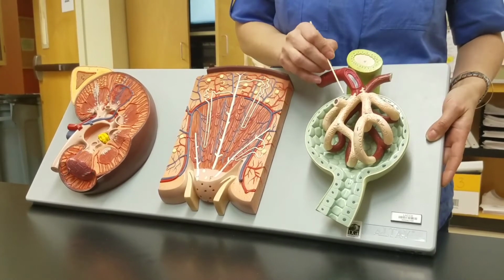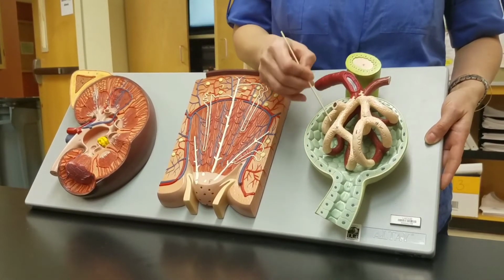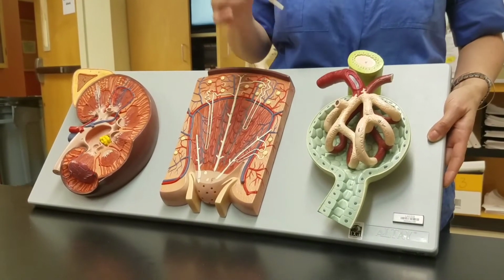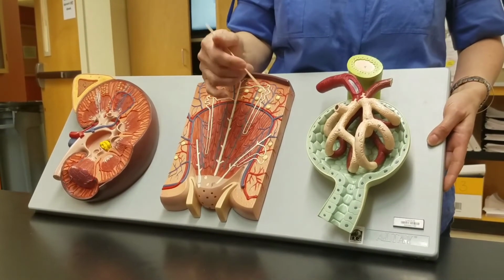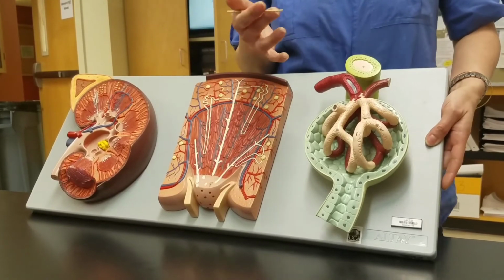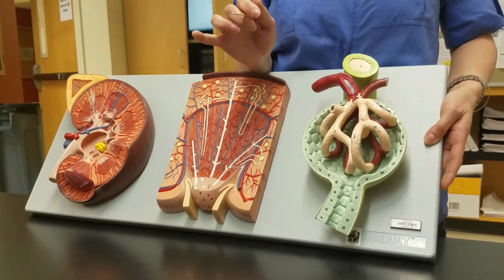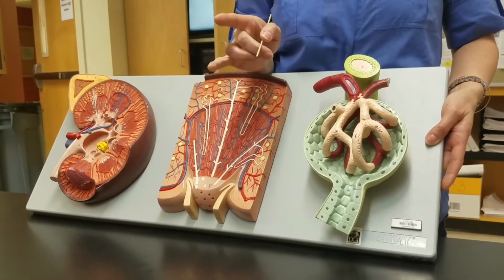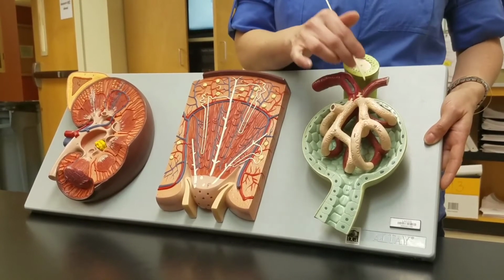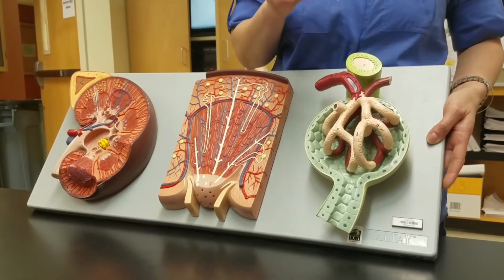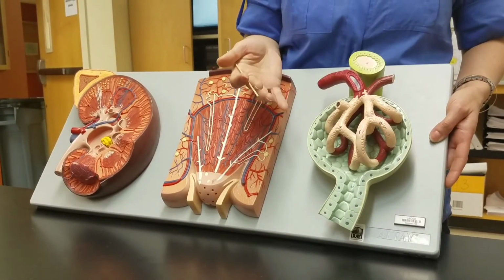If I put a pin on these beige cells, they have a name. They're called podocytes. And I want you to tell me it's the podocyte. If you tell me it's the visceral layer of the capsule, you're not incorrect. But the cells have a name, so I would give you half a point for that. Because they have a name, you give me the name.